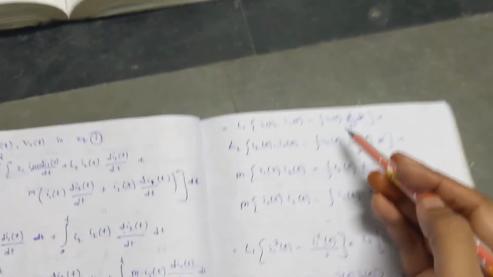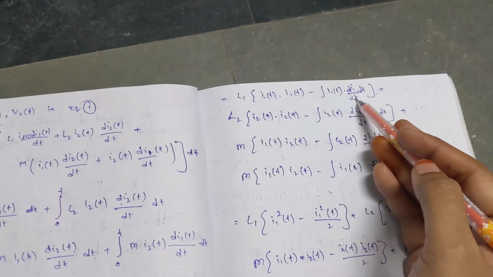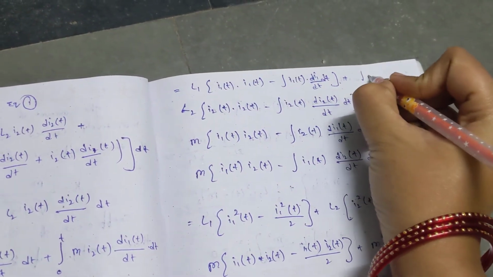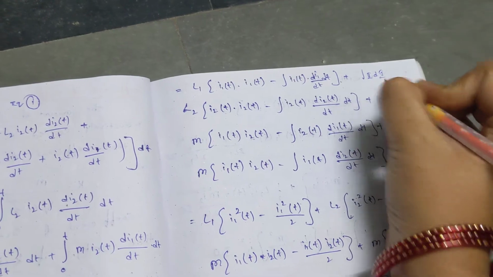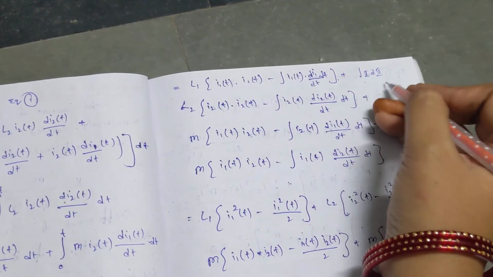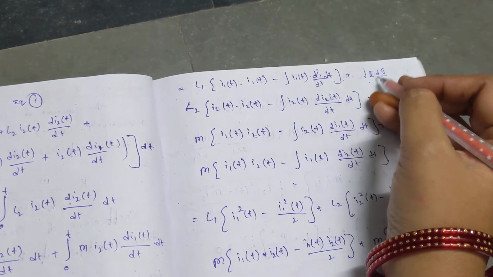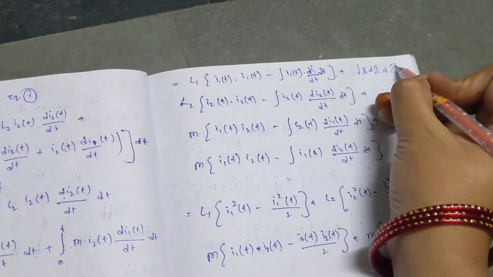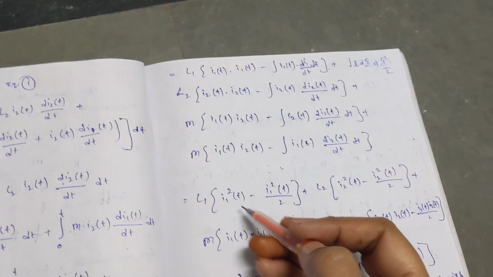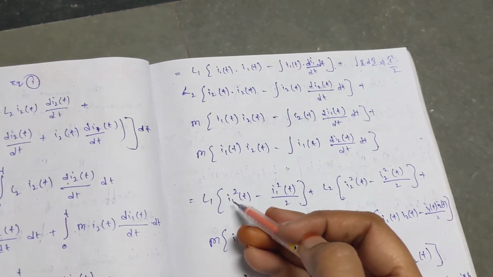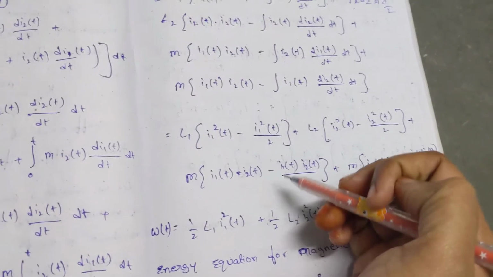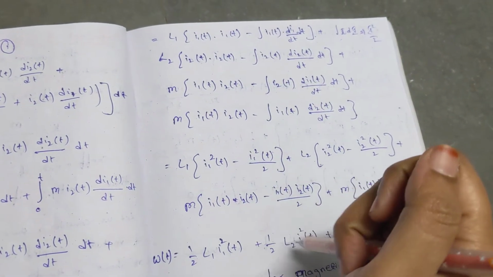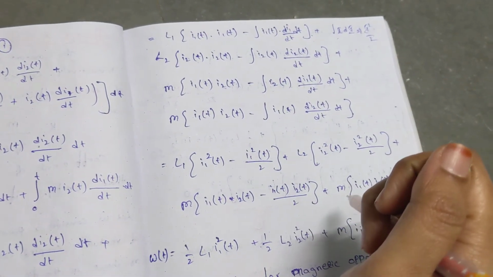If I try to solve this, it will be in the form of the integral of I di. If I go for the integration of I, it will be I square by 2. Similarly, for the second equation, it will be half L2 I2 square.